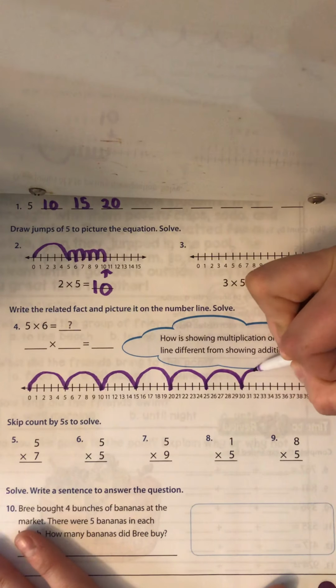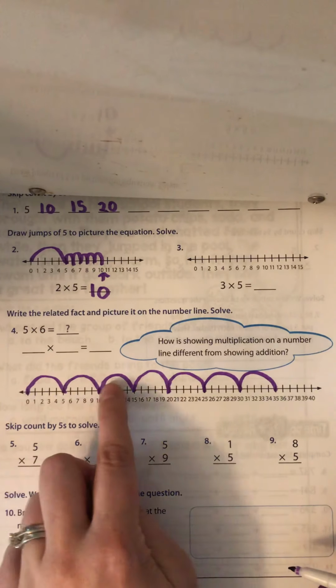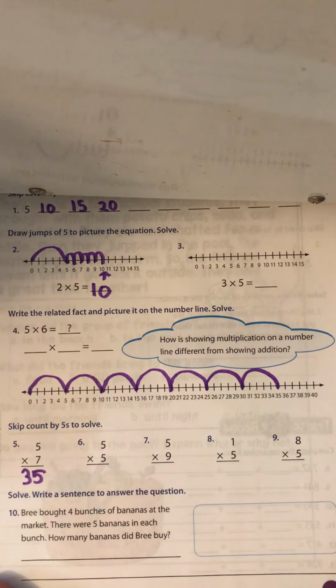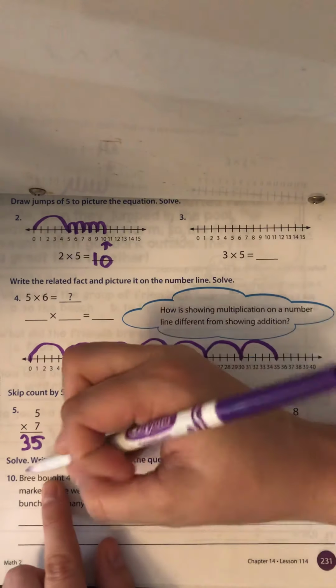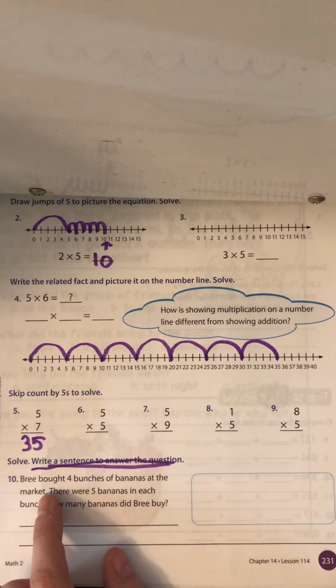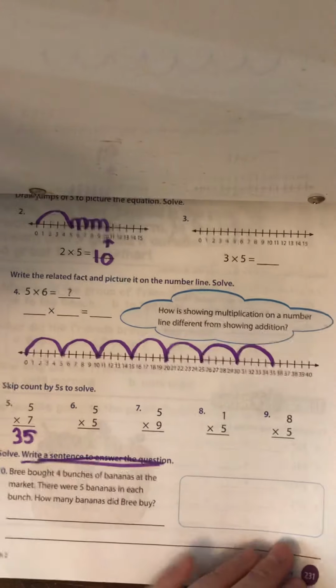30, 35. Whew, almost made it all the way across. Let's make sure. 1, 2, 3, 4, 5, 6, 7. Yep. So your answer would be 35. Okay? Down here is a story problem. I think you'll be just fine with it. But remember, write a sentence to answer the question and make sure you have a capital and a period. And there's a name in there, so you're going to need a capital for the name too. Okay? Alrighty.